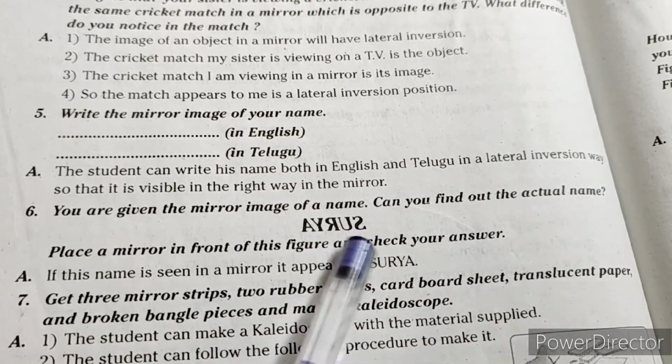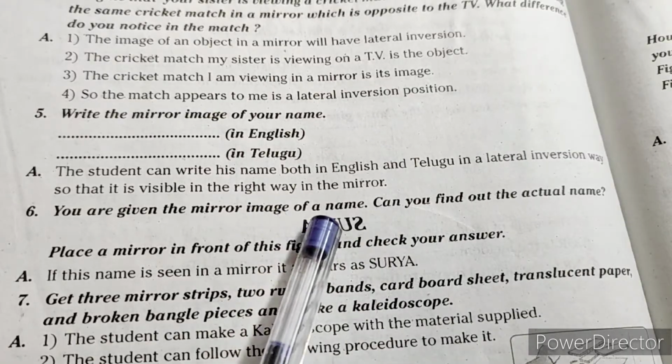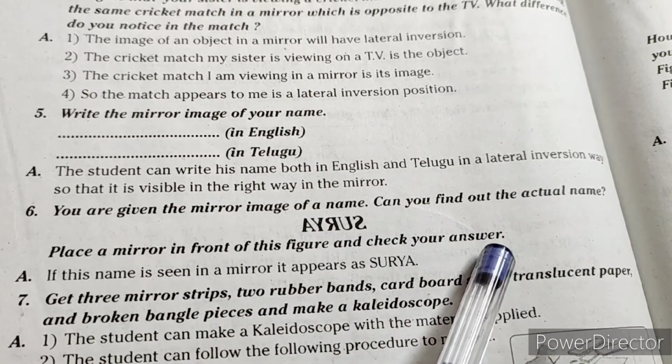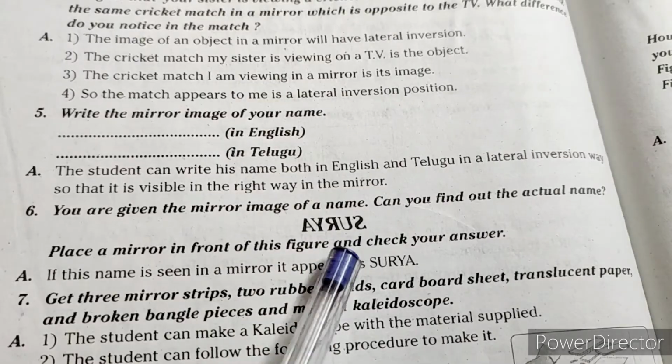Can you find out the actual name? So some name is given, mirror image. So you have to find out what is the actual name. So place a mirror in front of this figure and check your answer. So place a mirror in front of this name. Okay, let us try this.